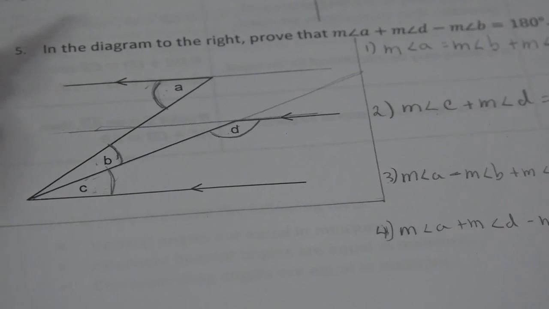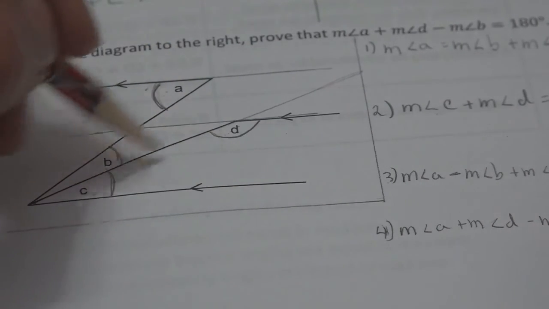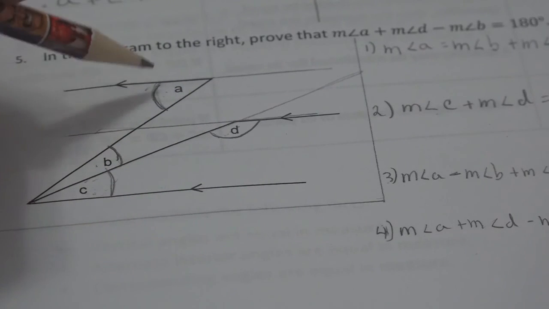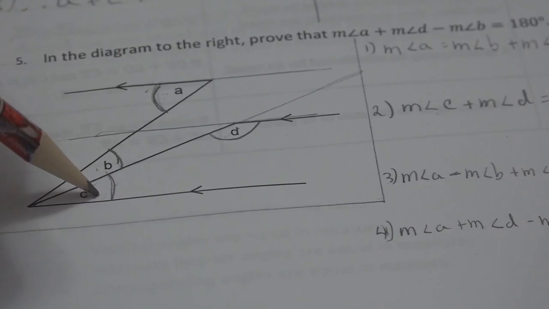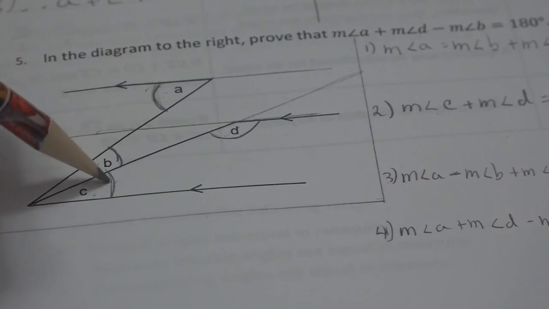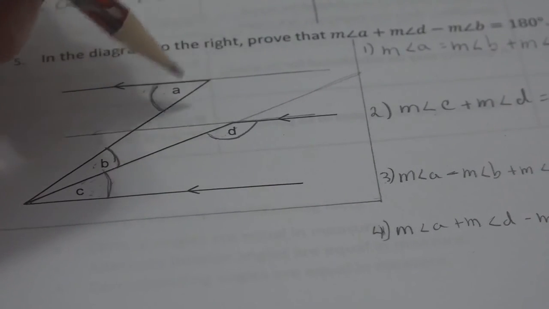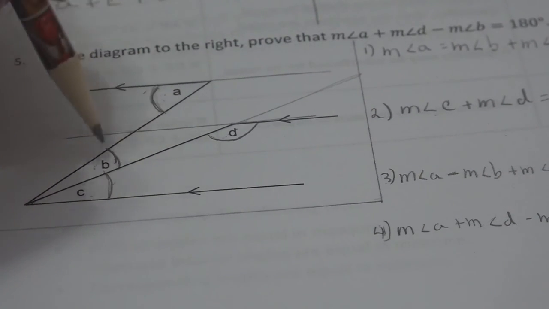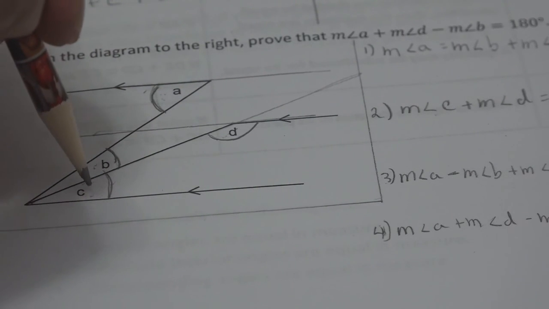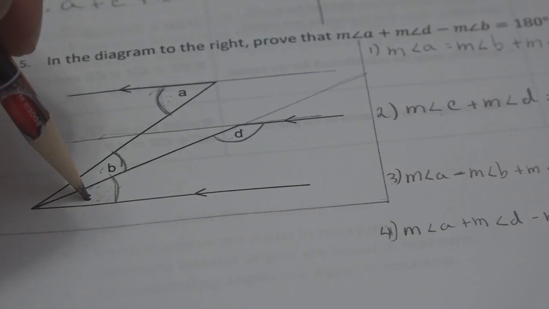How is that possible? I'm not getting it. Well, angle C plus D is 180. Angle A equals B plus C, so angle A minus B becomes angle C.